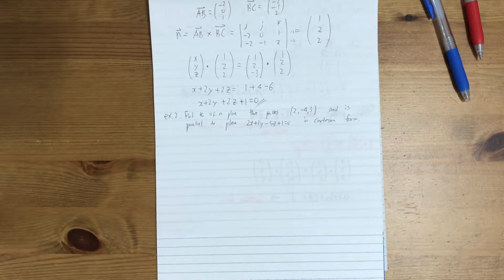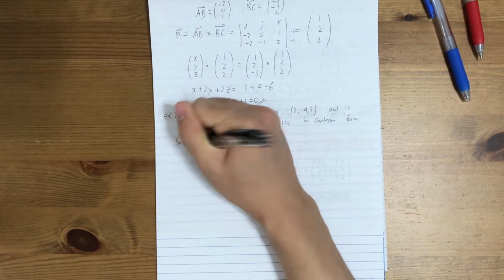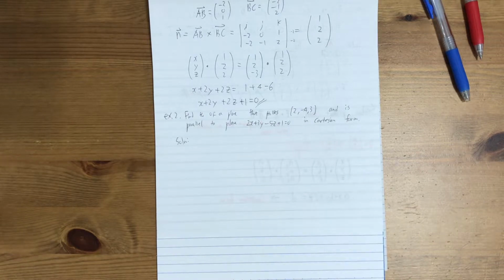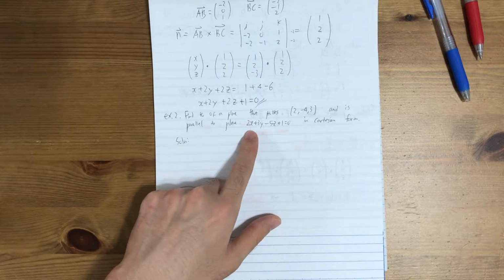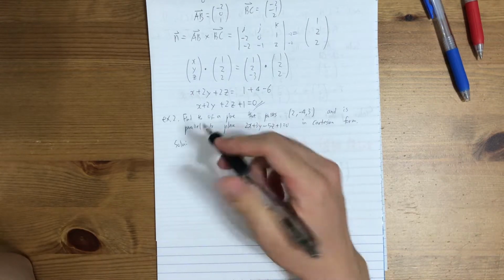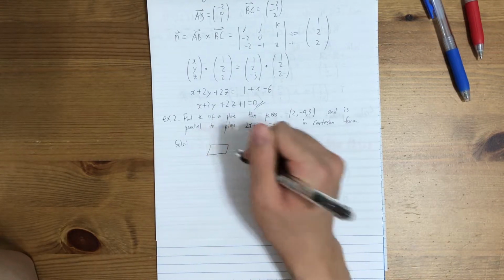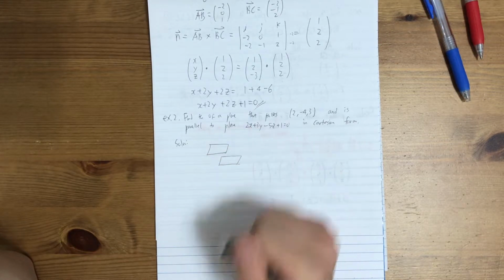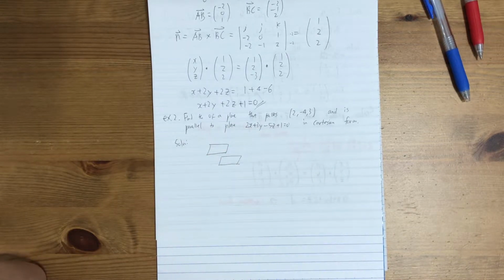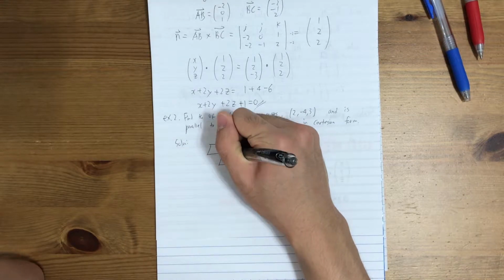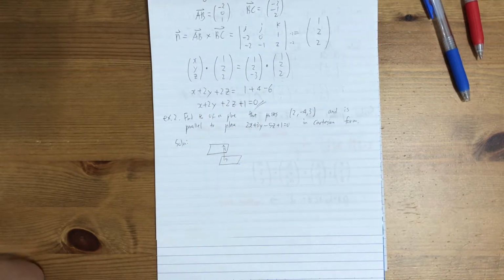Alright, so again, in order to find the equation of the plane in Cartesian form, what do we need? We need a point and a normal vector. So the point is already provided, so we don't have to worry about that. The thing we have to worry about is the normal vector. We are given a plane, right? So if a plane is parallel to another plane, like this, then what do you think the normal vector would look like? They will share the same normal vector, right? Parallel, that means they have the same normal vector.